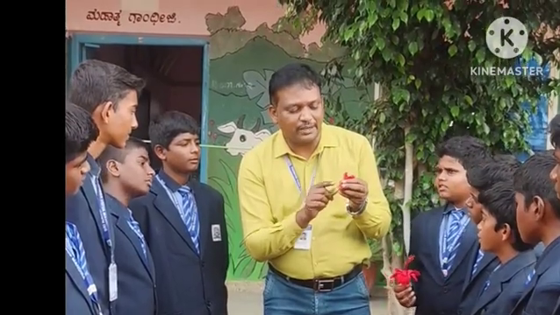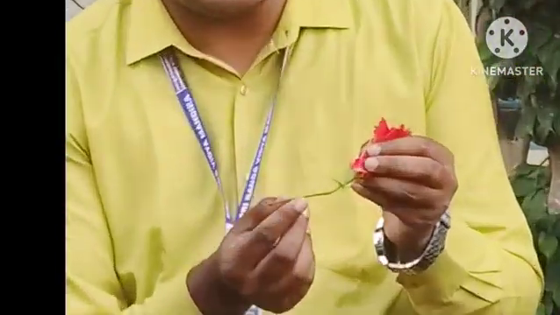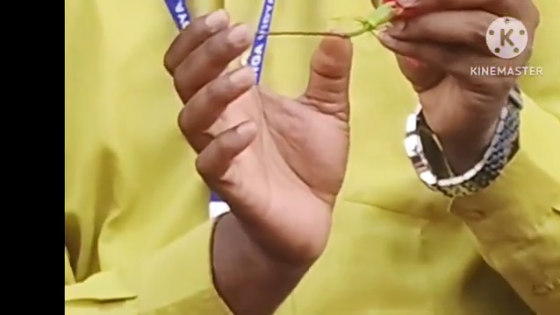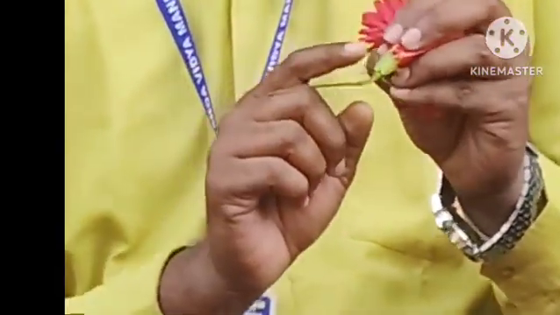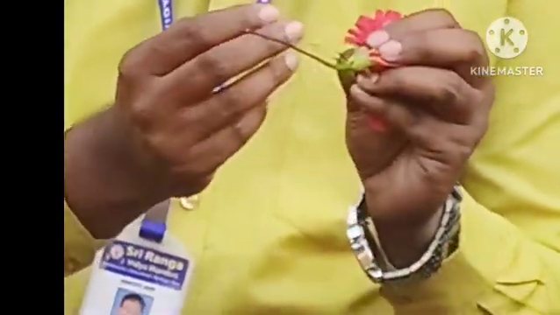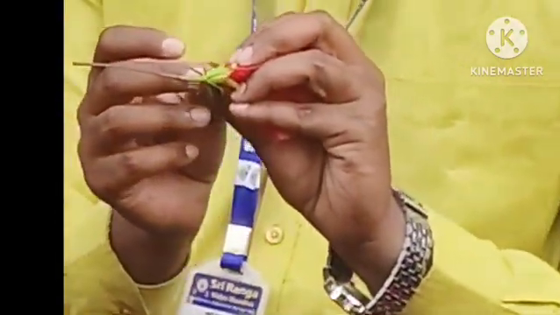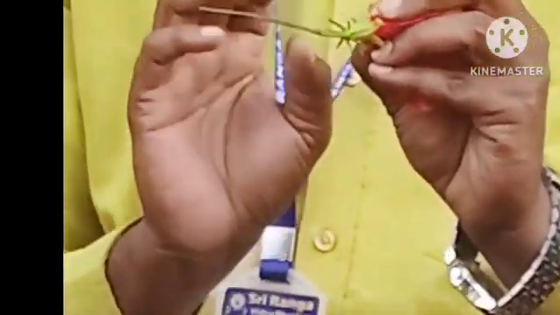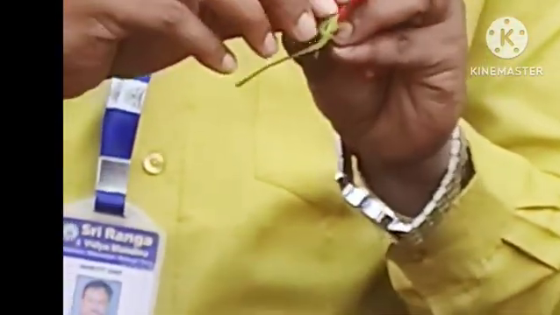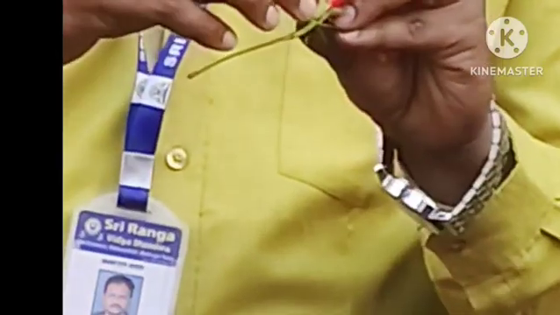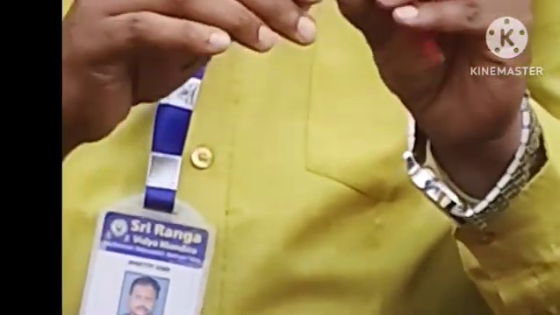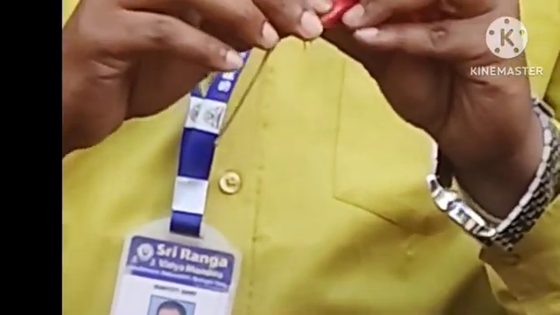We can see the next part, corolla. So: calyx, corolla, androecium, gynoecium. We know this is the stalk of the flower, the pedicel, and the calyx. The calyx is the outermost part of the flower, and it is made of green leaf-like structures called sepals. See, this is nothing but sepals. So this part is called sepal. Look here, this is sepals.